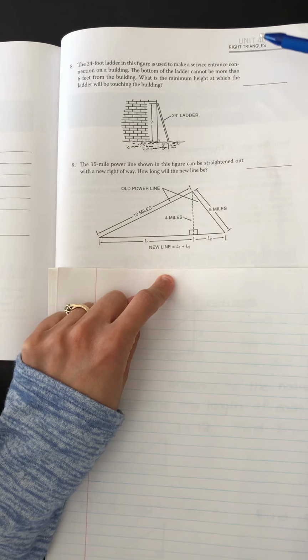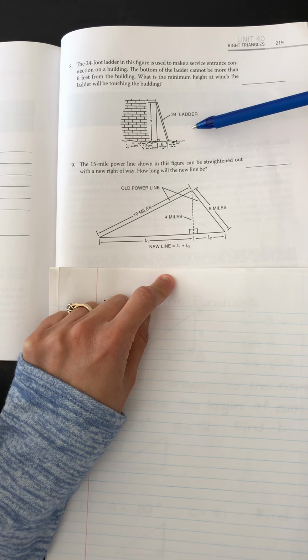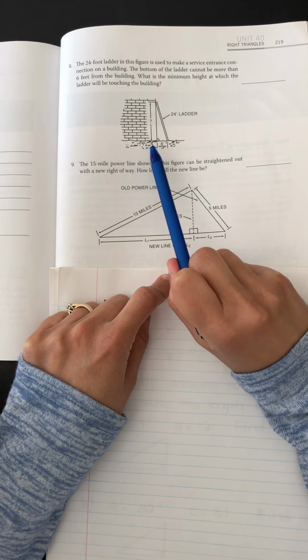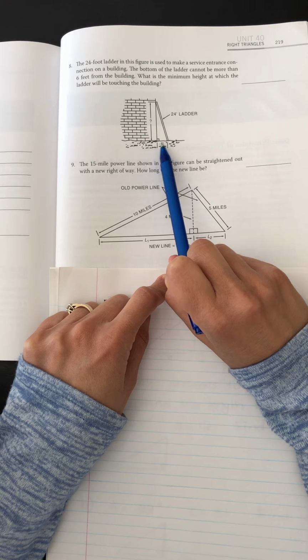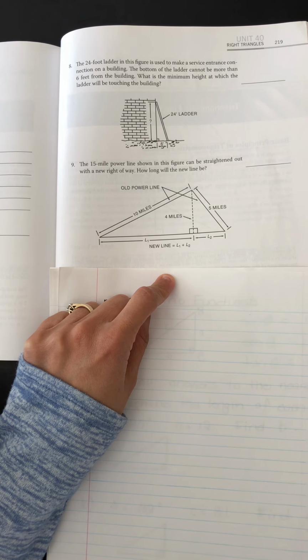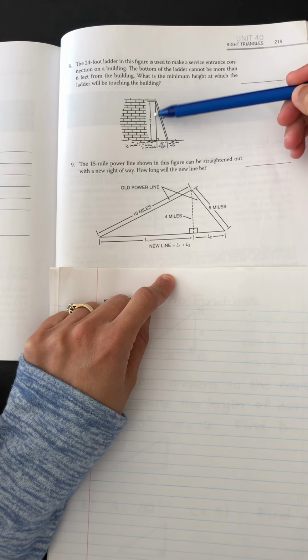So the problem reads, the 24-foot ladder in this figure is used to make a service entrance connection on a building. The bottom of the ladder cannot be more than 6 feet from the building. What is the minimum height at which the ladder will be touching the building?